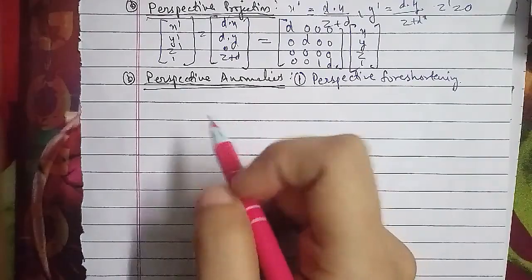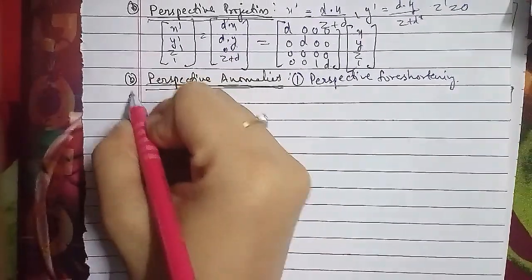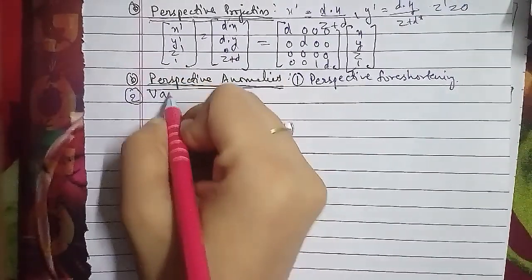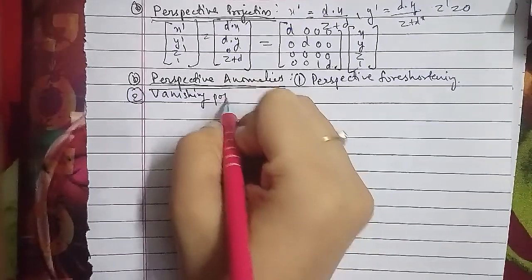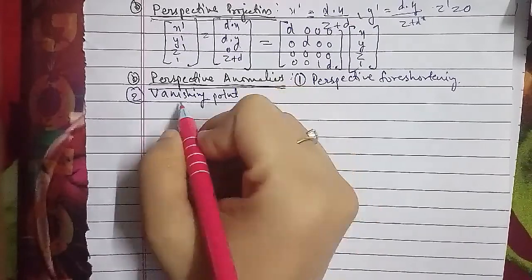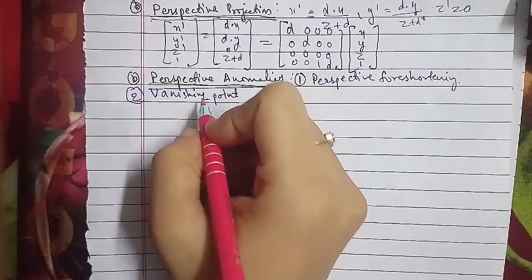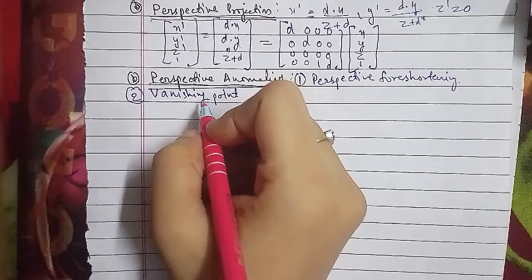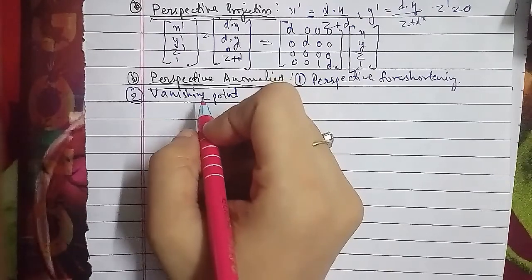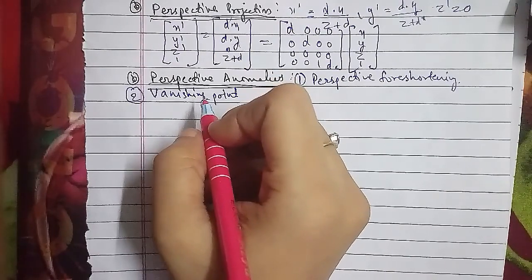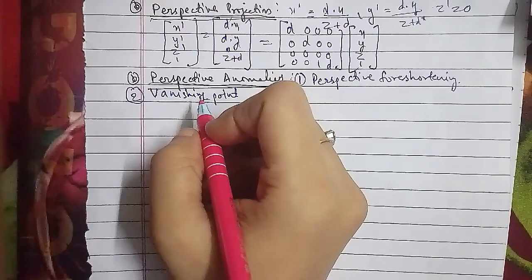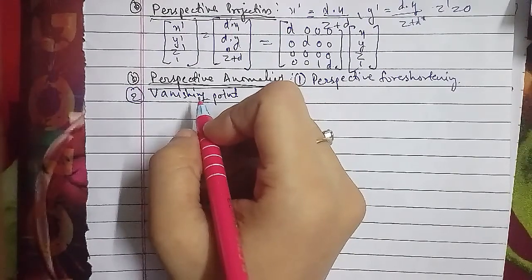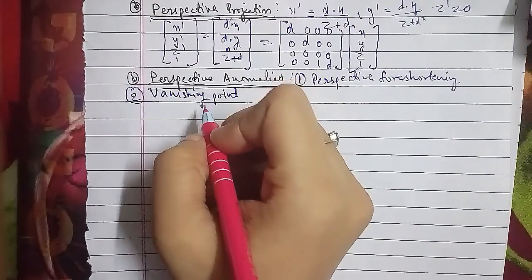The second we have is your vanishing point. In the term of vanishing point, the projections of lines that are not parallel to the view plane appear to meet at some point in the view plane, and the common manifestation of this anomaly is the illusion that railroad tracks meet at a point on the horizon.